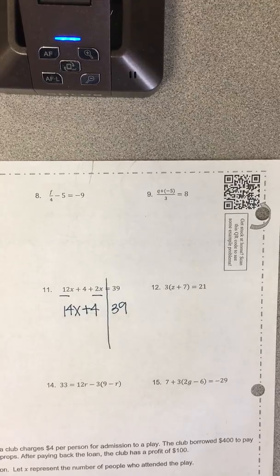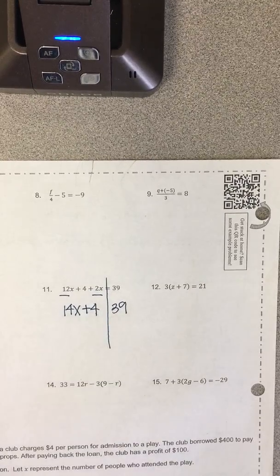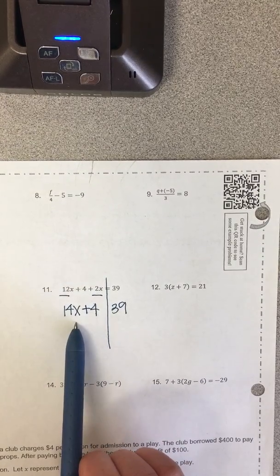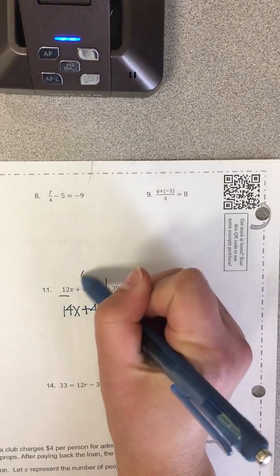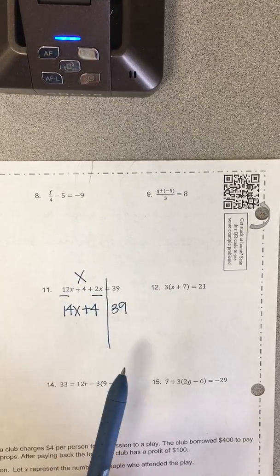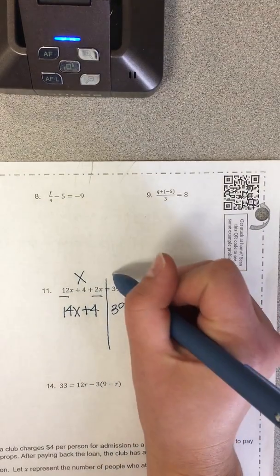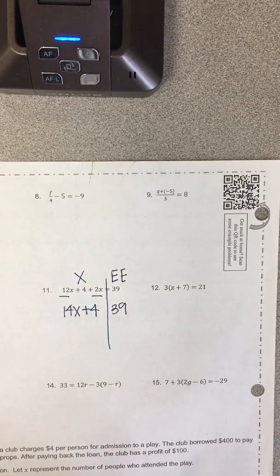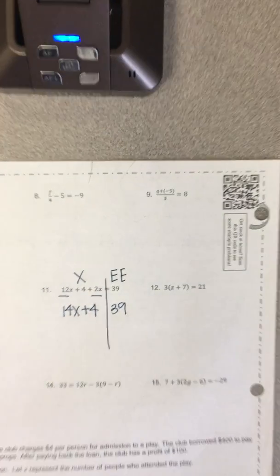Step 3. I'm going to label my side. So I'm going to label my variable side and then my everything else side. So the left side this time happens to be my variable side. I've got my variable x here. So I'm going to label this my x. That's telling me on this side, x is the only thing that needs to be left over at the very end. This side I'm going to label my everything else side. This is where I'm going to put all the other numbers that I don't want on this side.